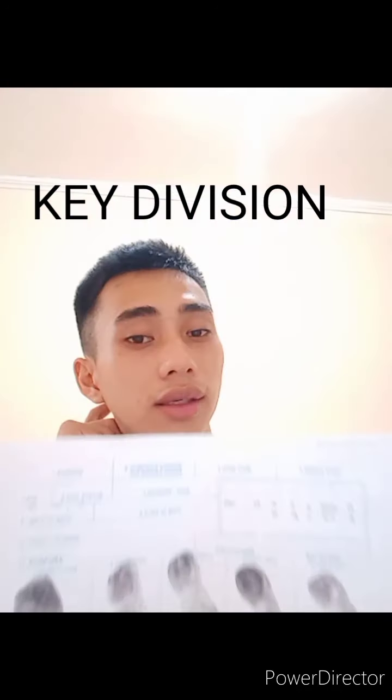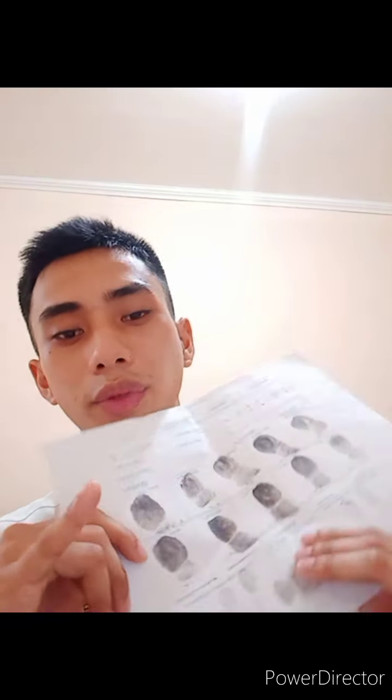For the last part of identifying the FPC, we have the key division. In the key division, the little finger is not included. We are looking for the loop pattern, but if the loop pattern appears on our little finger, it is not included.